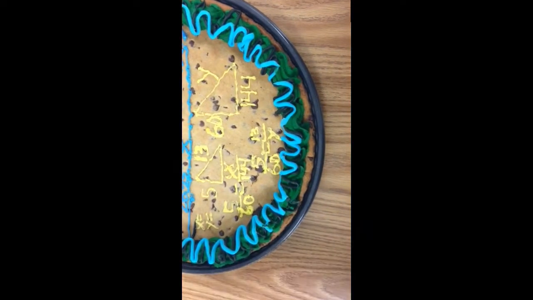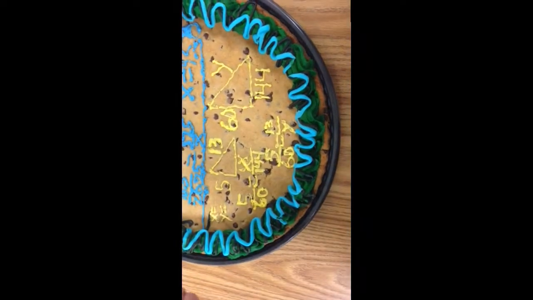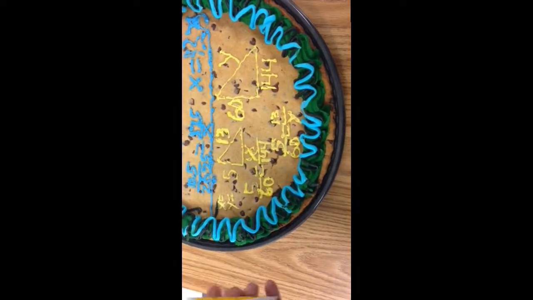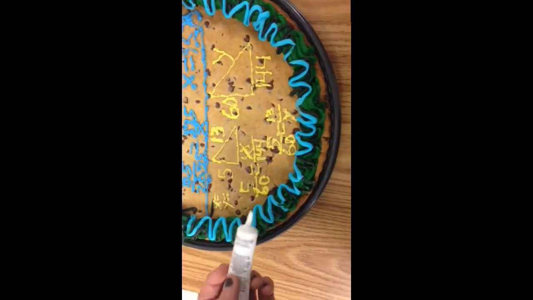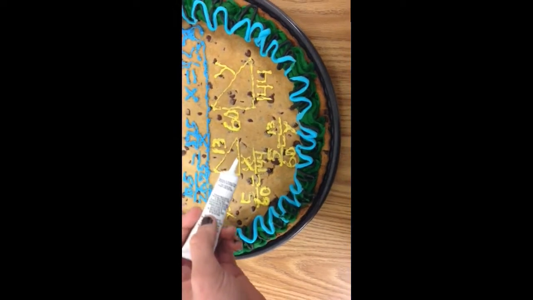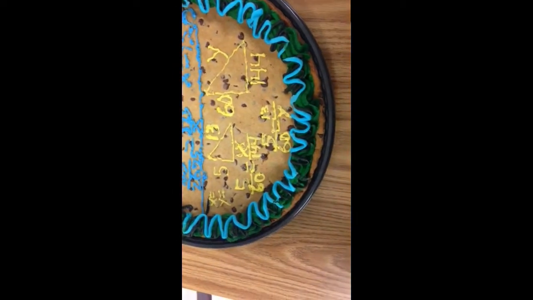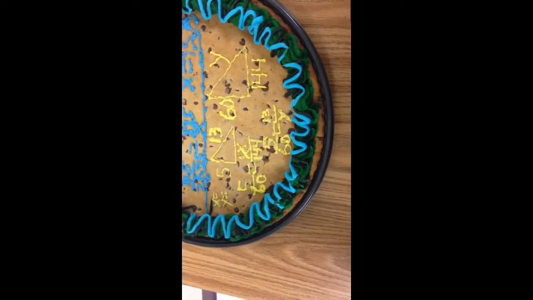To set up the second ratio, 5 over 60 is to 13 over y. The answer is 156 because 5 times 12 is 60 and 13 times 12 is 156. To find the factor, divide 60 by 5, the factor coming out to be 12.